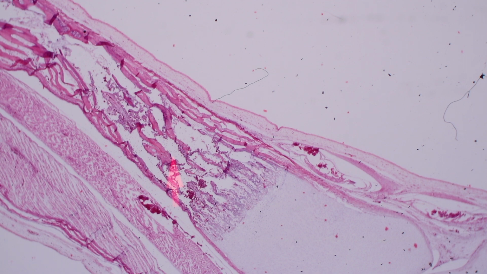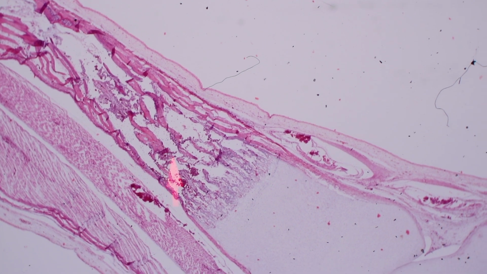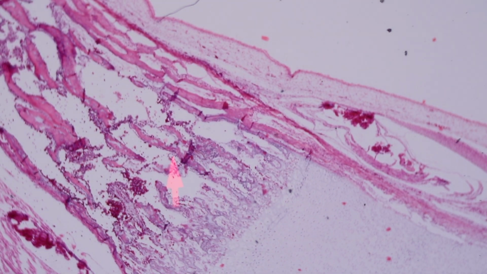All of the cartilage has been resorbed by the osteoclasts. This process of the change in tissues from cartilage to bone is known as the process of enchondral ossification.